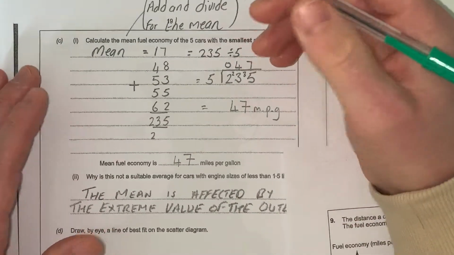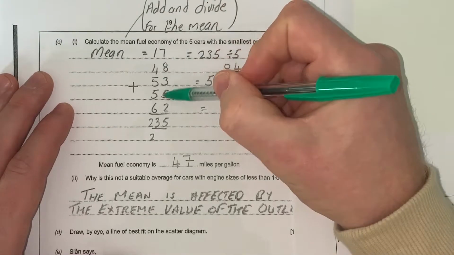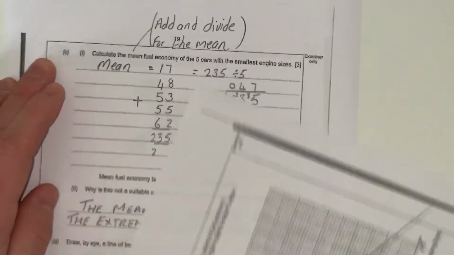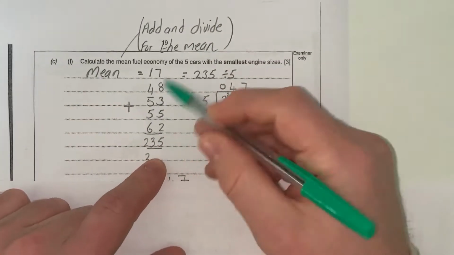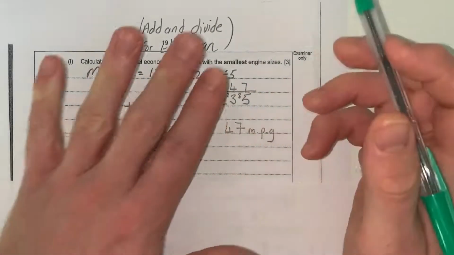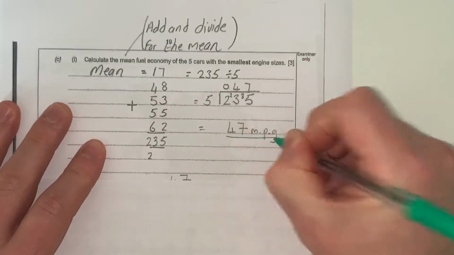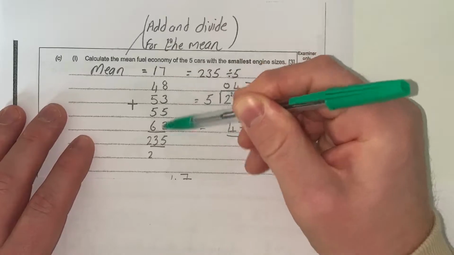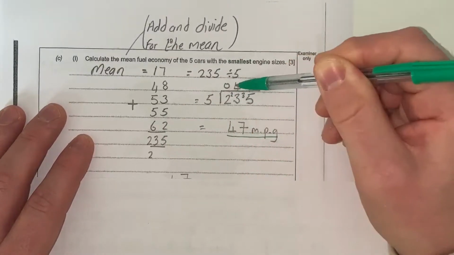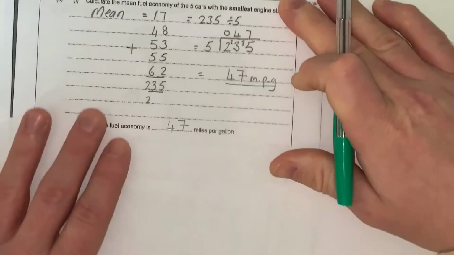So for 3 marks, I think this is a little bit harsh. So I'm going to add all them up, which gives me, just hide my answers, 235, and then I divide 235 by 5 because there were 5 cars, and it gives me 47 miles per gallon. Okay, so 1 mark if you attempted to find these numbers, then obviously your 2nd mark for trying to divide by 5, 3rd mark for your answer.